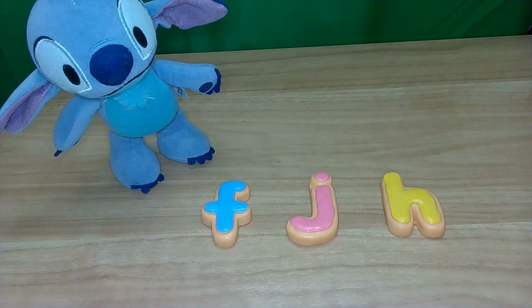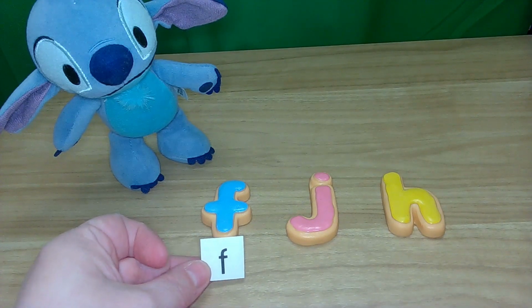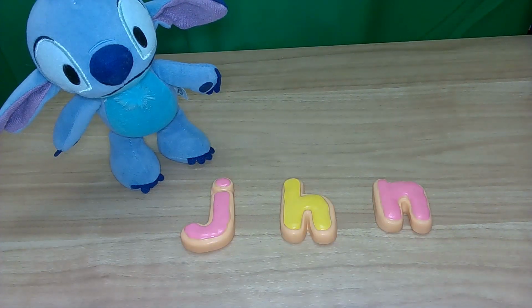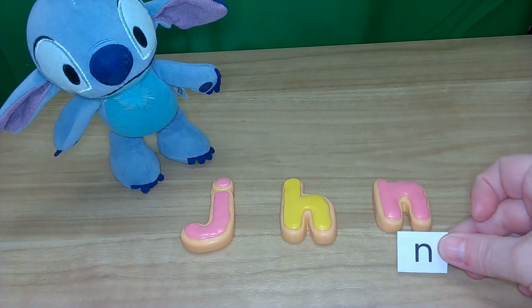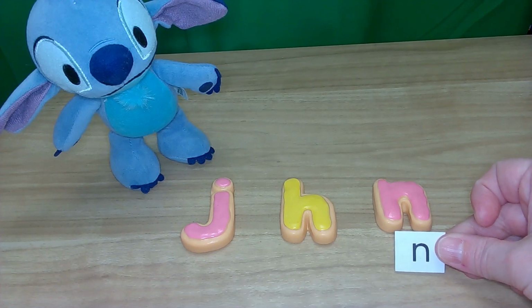Okay, friends, next letter. Find letter F. Yes, I hope you found this one right here, letter F. Okay, get that out of there before Stitch gets it. Okay, next letter. Ooh, find letter N. I hope you found this one. N. Yes. Okay, hurry. Get the next letter.